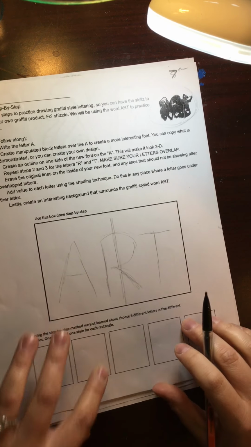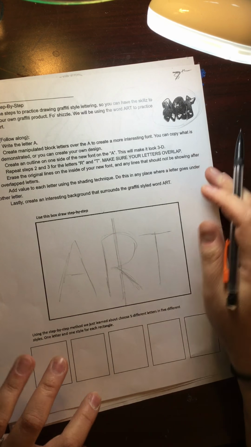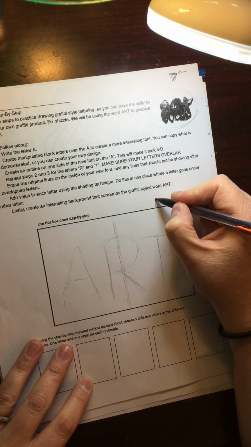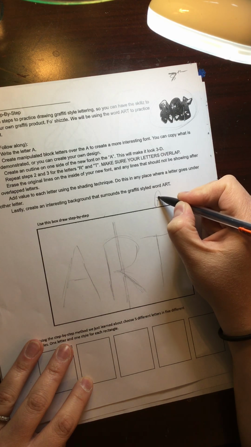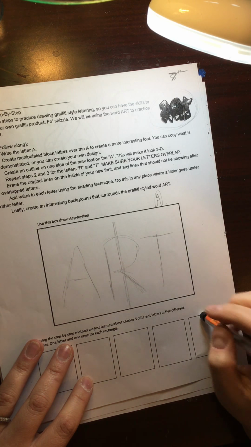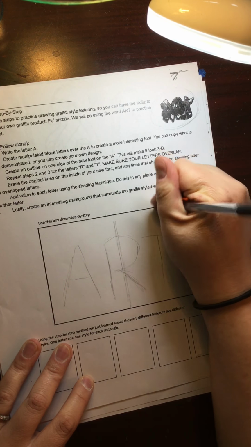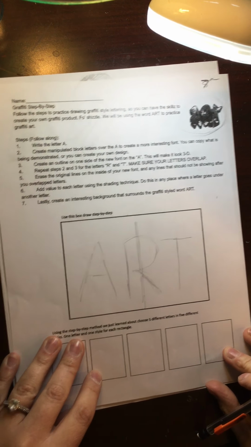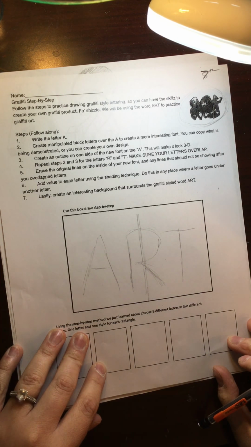If you don't want to go off of this font, come up with your own, but it has to be more interesting than just like this for an A. That won't work. That's not interesting at all. So we need to make it better.